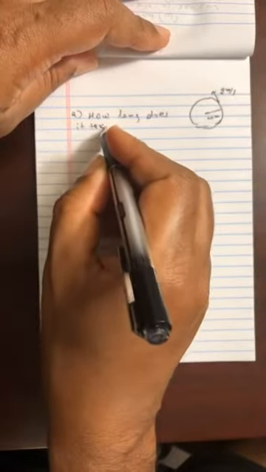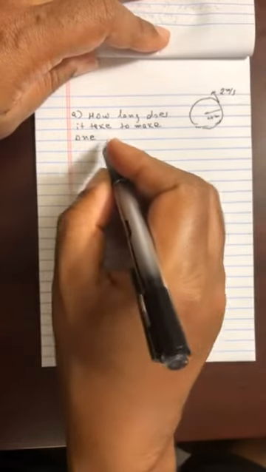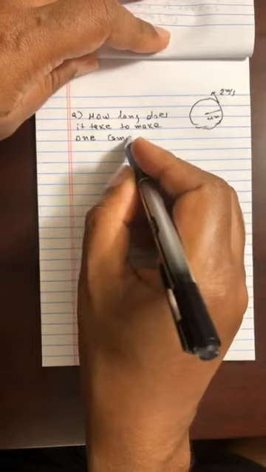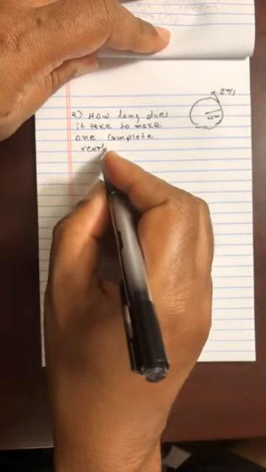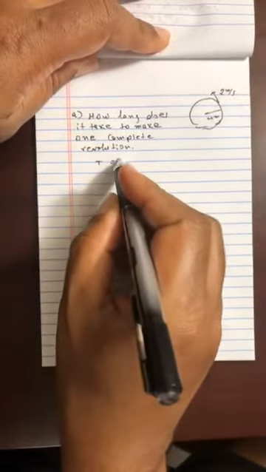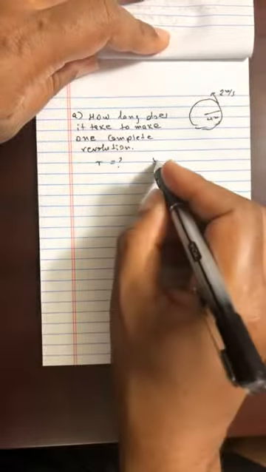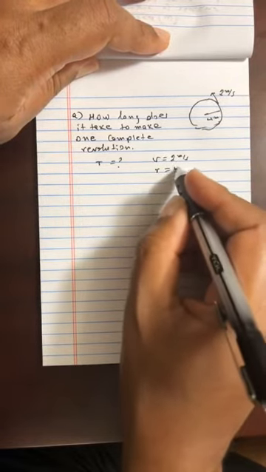Let's say A, how long does it take to make 1 complete revolution? In this case we're looking for the period. What we know is the speed is 2 meters per second and the radius is 4 meters.